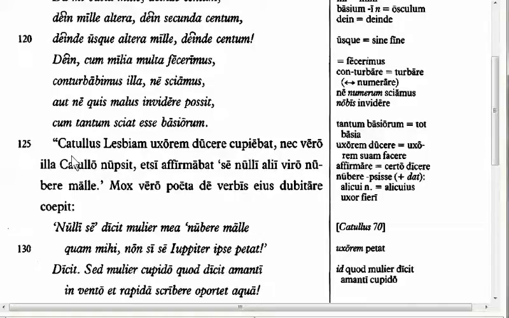Why do we have dative? It's another one of those special verbs here, nupsit, to get married to someone, takes the dative, just like favere, to give your favor to someone, and just like the crippies that I had you write down earlier, nubere, to marry, is going to be another one of those special verbs.